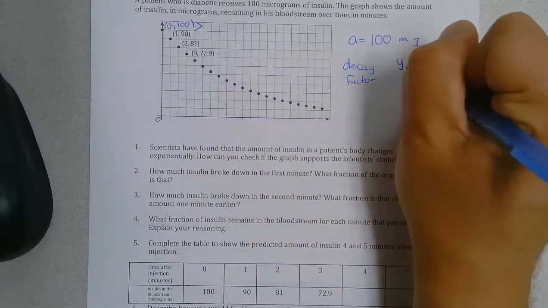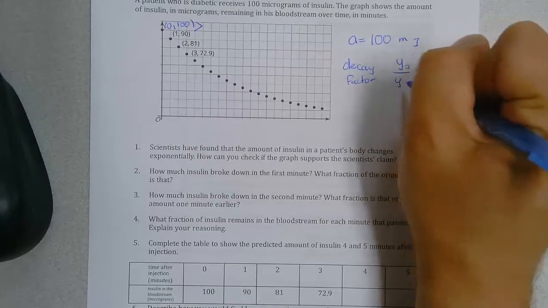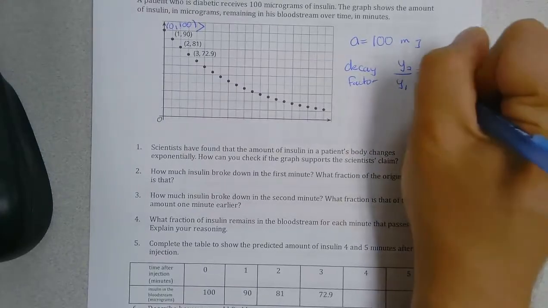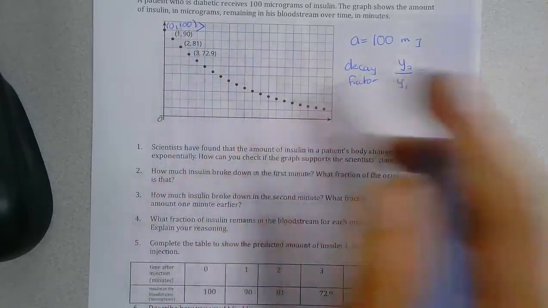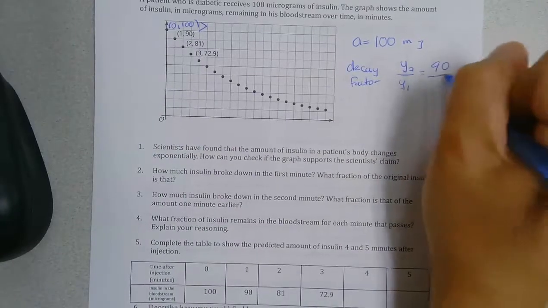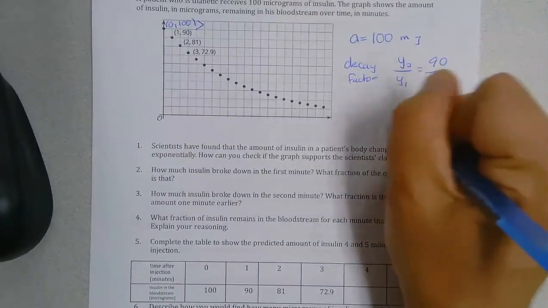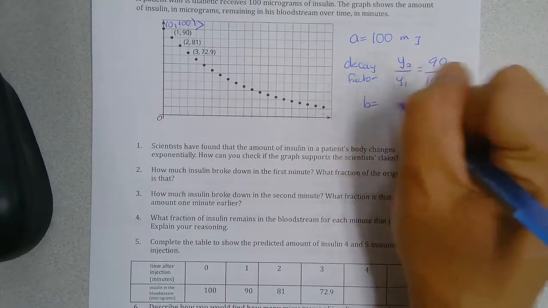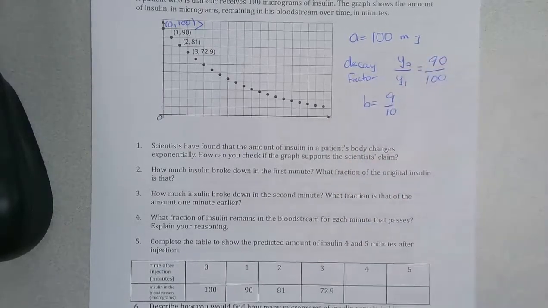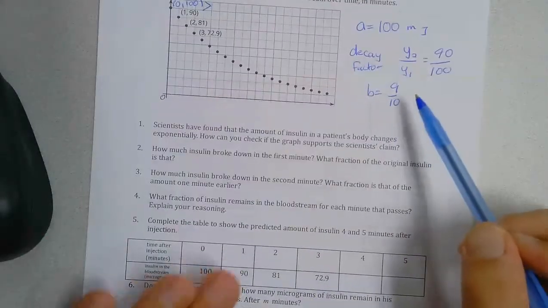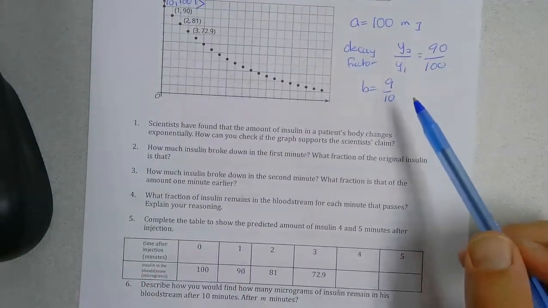So I'm going to put y2 divided by y1, which in this case is 90 divided by 100. You could write that as a fraction, so our decay factor b is 9/10, or if you're a decimal person, 0.90.